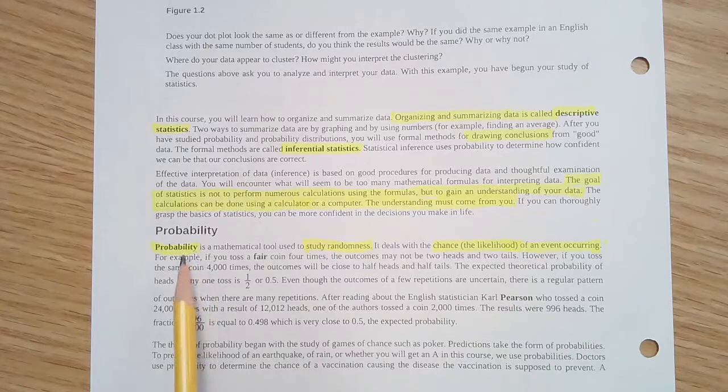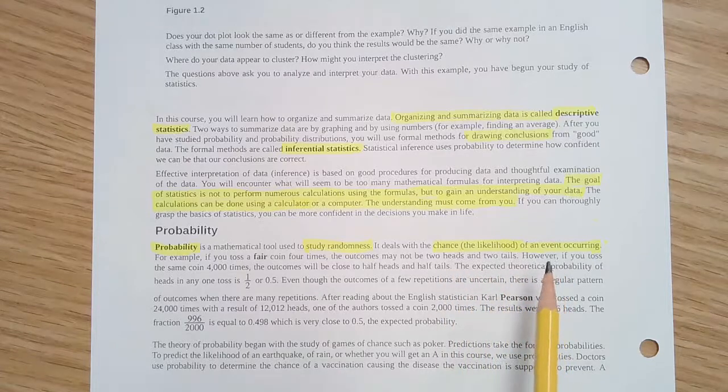Now, probability is what we use to figure out if there's a correlation between different things or if it can be due just to randomness. So we're going to be using a lot of probability throughout this course. It's the likelihood of an event occurring. Probability is the chance or likelihood of an event occurring out of the total number of possible outcomes.